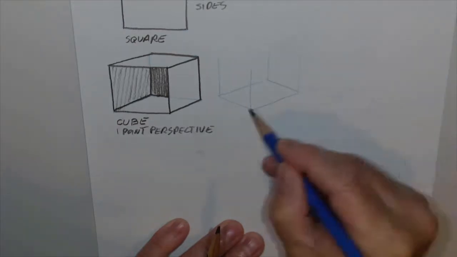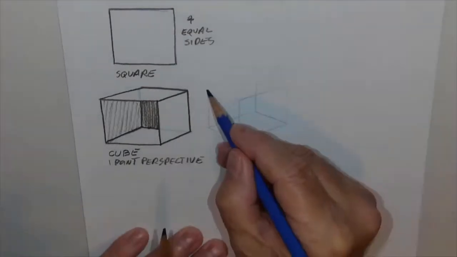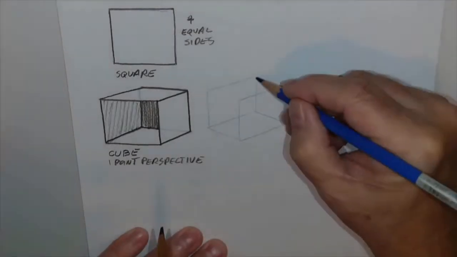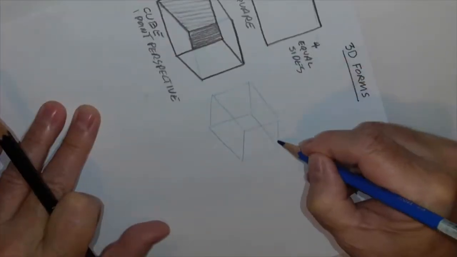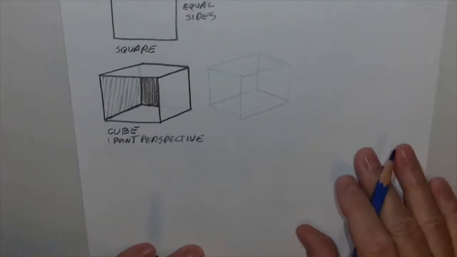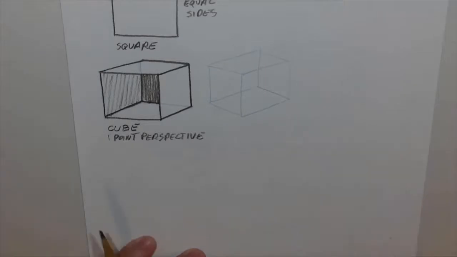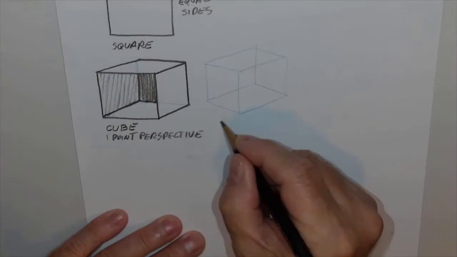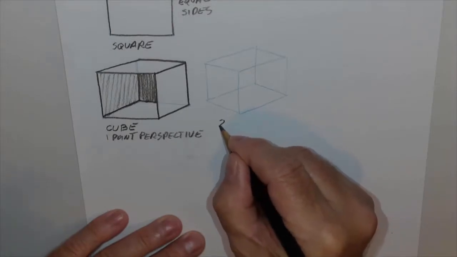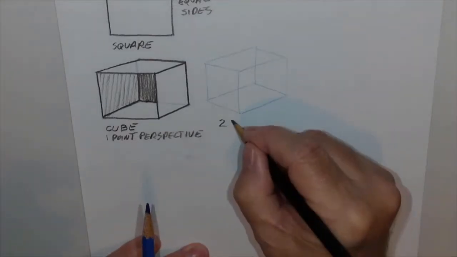now if I take this line across here and bring it across, take this line, bring it across, and then connect them this way, we have a cube again, but it has the perspective of 2 points. We're going to really explore that later on, but I just want to show the difference when we're working on a 3D form if we're using 1 point or 2 point perspective.